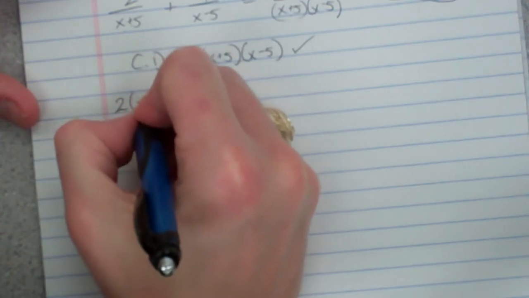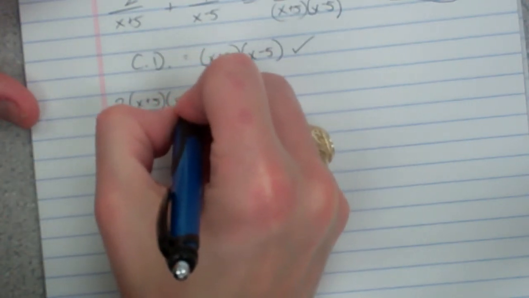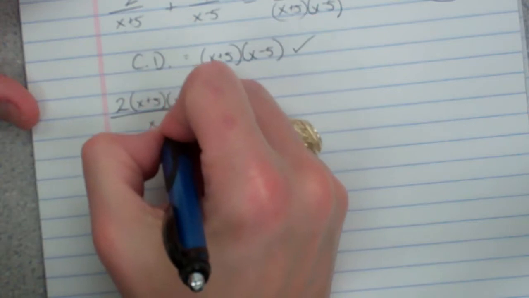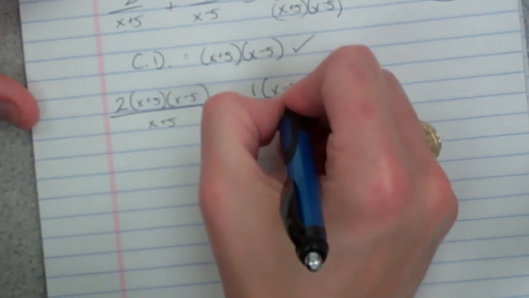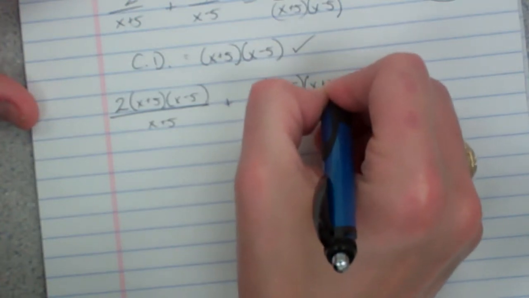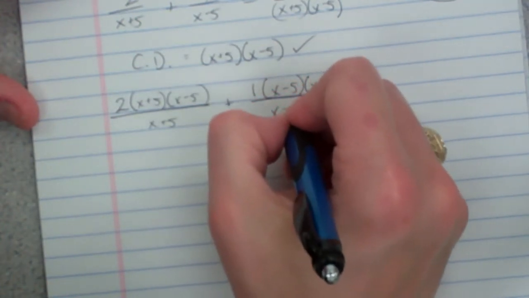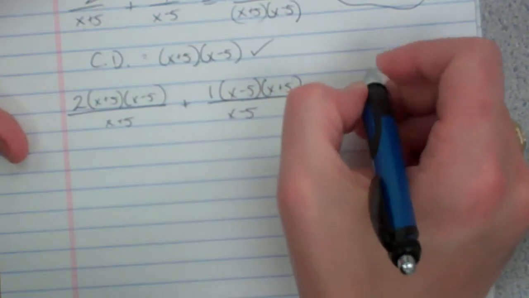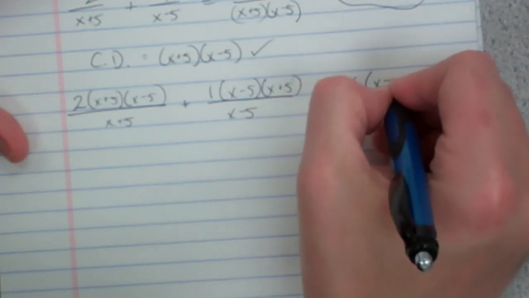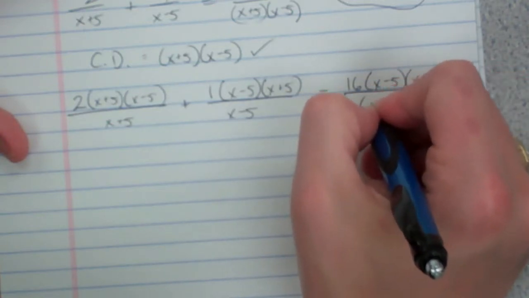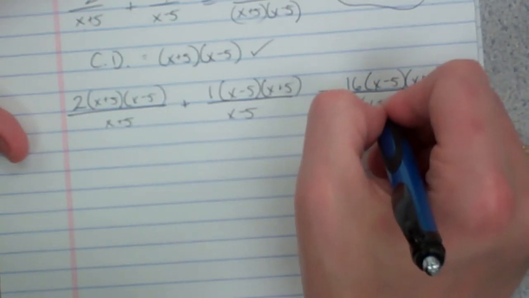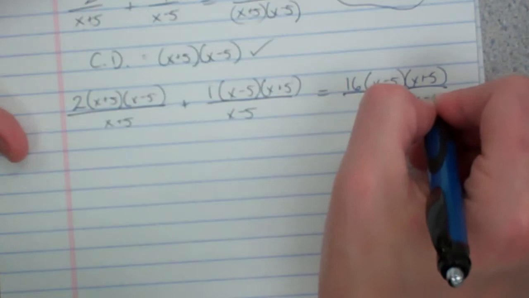So 2 times x plus 5, x minus 5 divided by x plus 5, plus 1 times x minus 5, x plus 5 divided by x minus 5 equals 16 times x minus 5, x plus 5 divided by x plus 5, x minus 5.